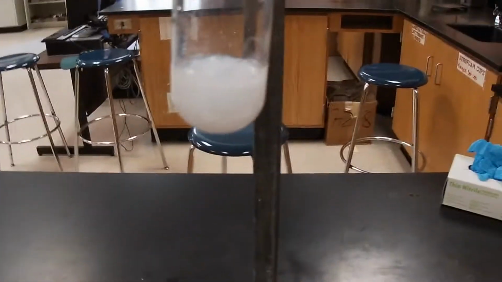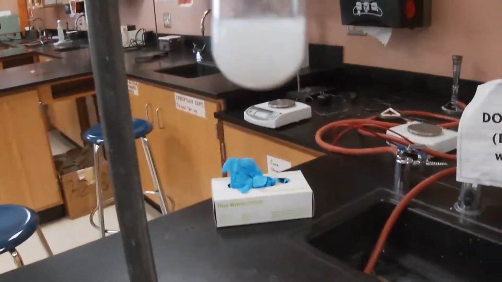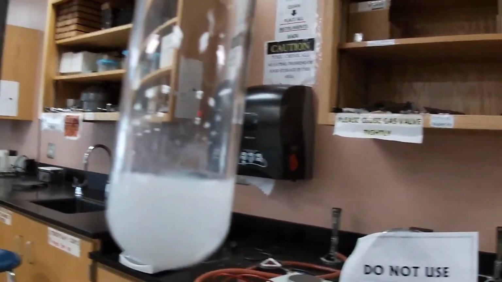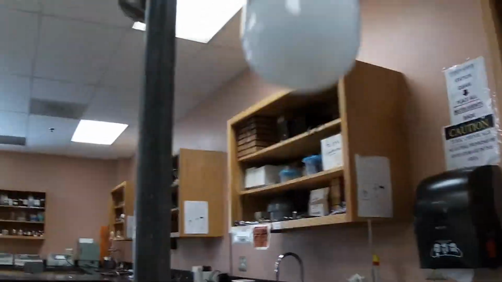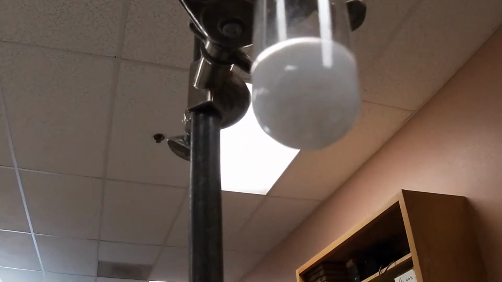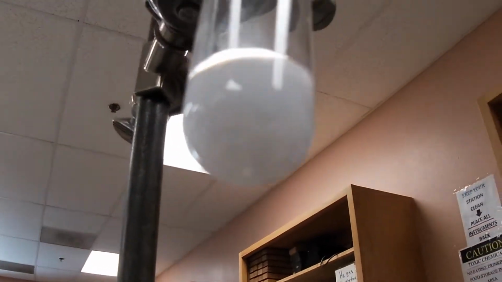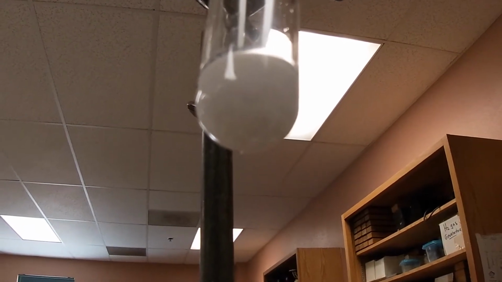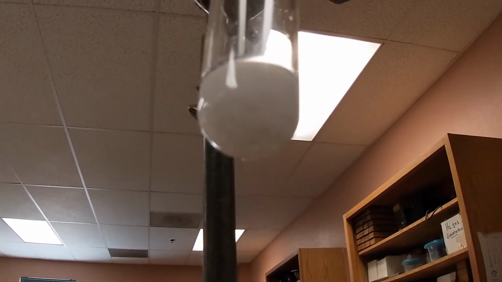If you notice, as we added the sodium chloride, our solution got nice and cloudy. Hopefully you can see it from the bottom. You see those crystals forming, and there is your insoluble product right there. This is the mixing of silver nitrate and sodium chloride.